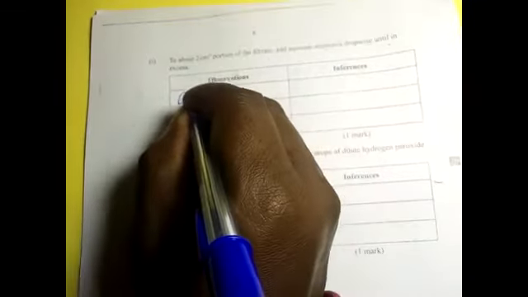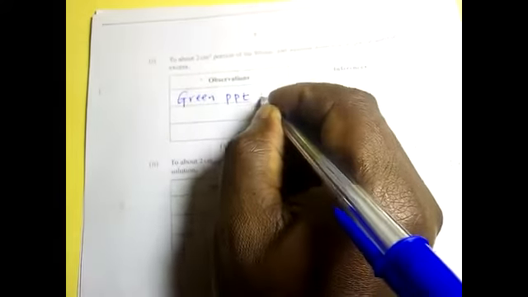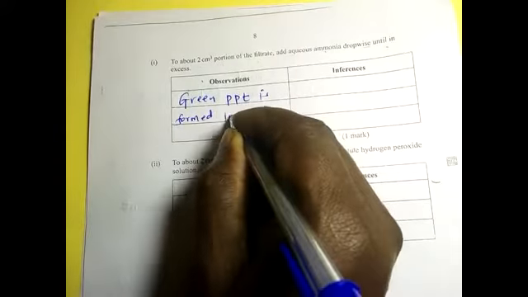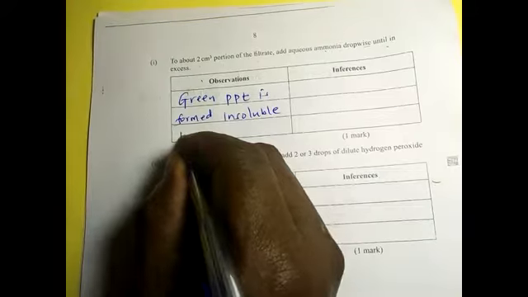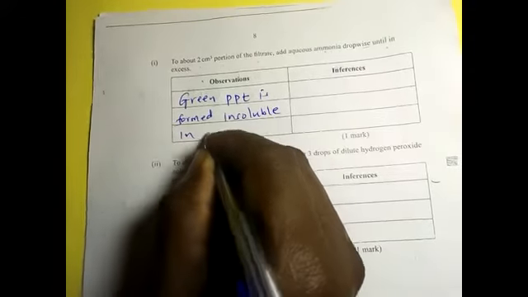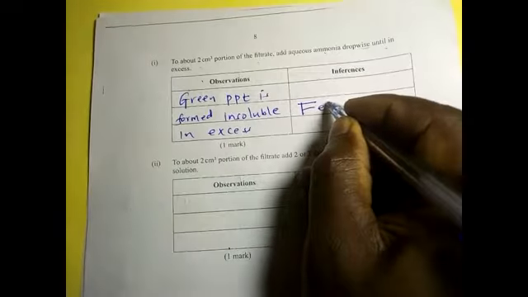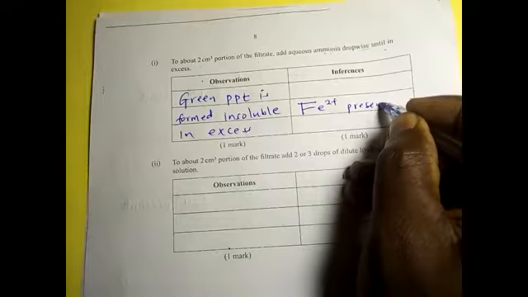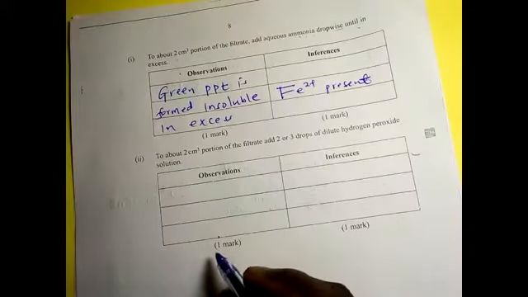Then a green PPT is formed, which is insoluble in excess. That means iron 2 is present.